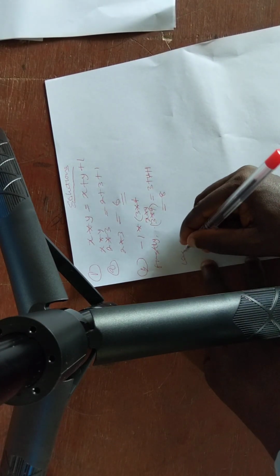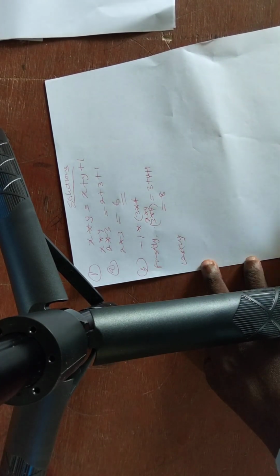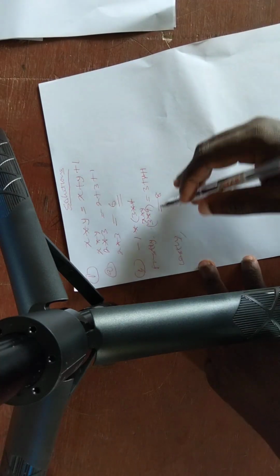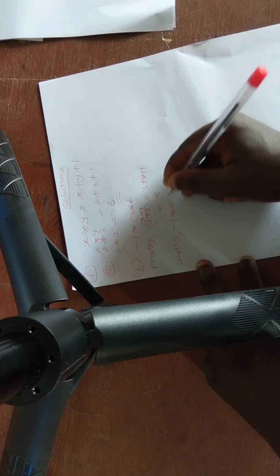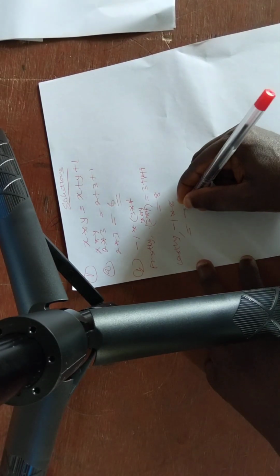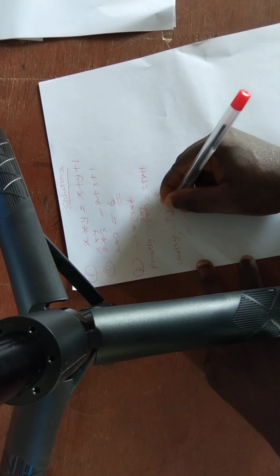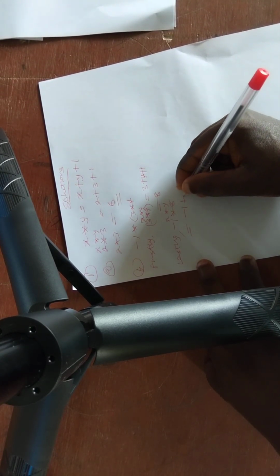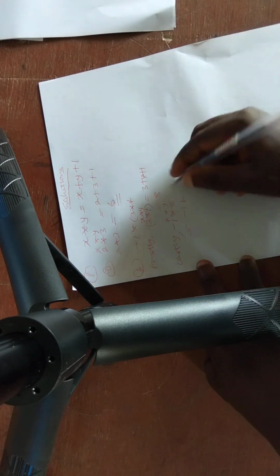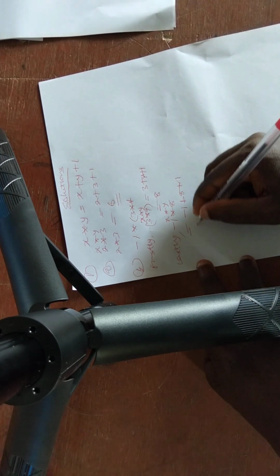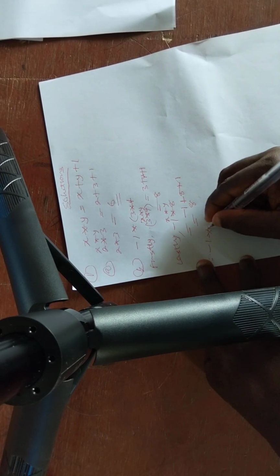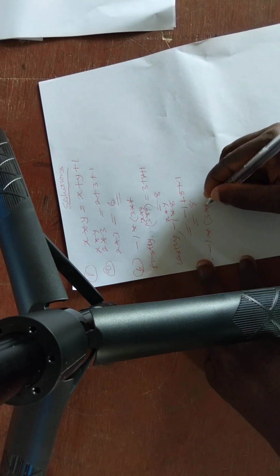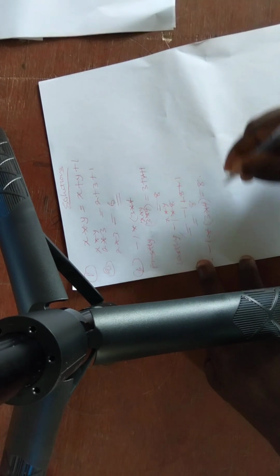Then lastly, it will be minus 1 asterisk 8. Here is x and here is y. Minus 1 plus 8 plus 1 gives 8. So therefore, minus 1 asterisk 3 asterisk 4 becomes 8.